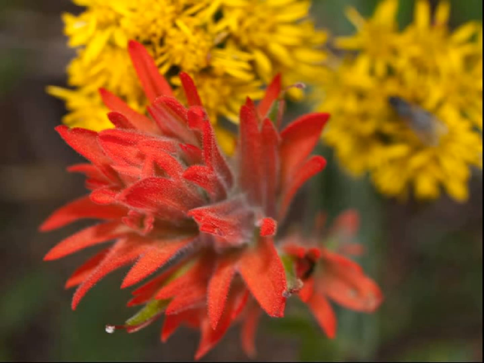Now, in our area, we have a lot of Indian paintbrush flowers. They're these bright red flowers that are all over our hillsides. And so I find them an interesting subject. Here's one I took with a couple of different colored flowers out of focus in the background, but they sort of add some contrast to this bright red color.